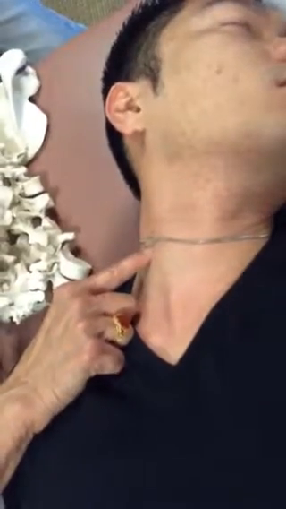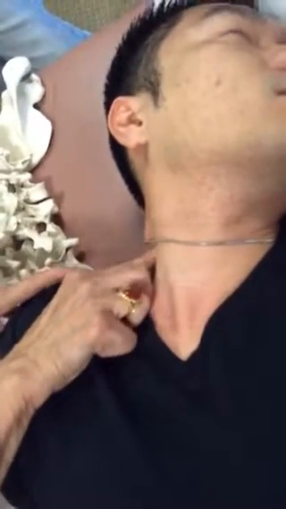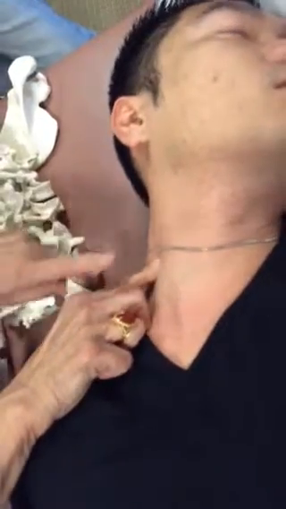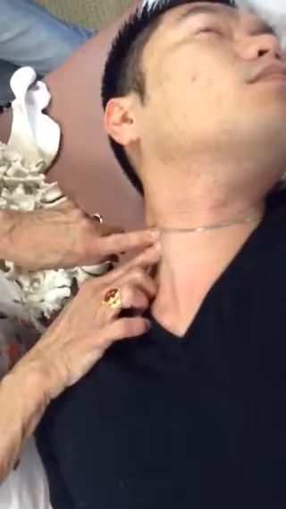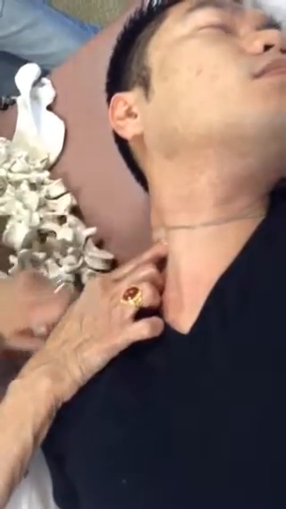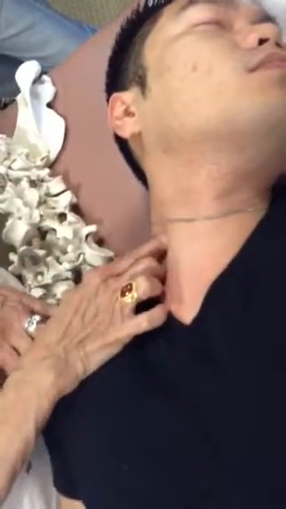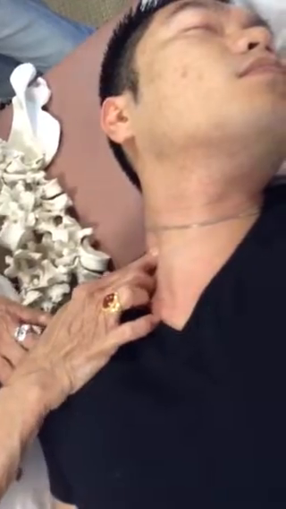You differentiate the levator scapulae by having him shrug the shoulder and you feel it contract right in there. To differentiate the posterior scalenus muscle, which is just medial to that, he shrugs his shoulder, and right in here would be your posterior scalenus muscle.